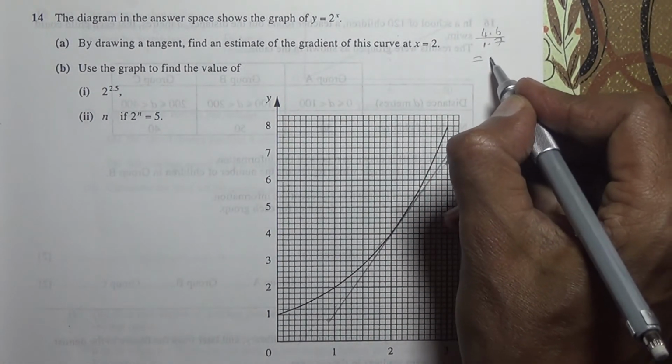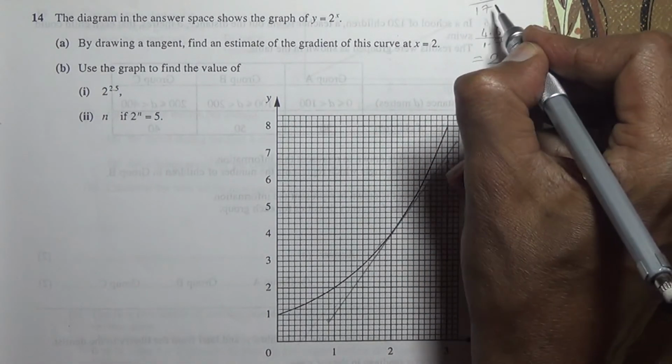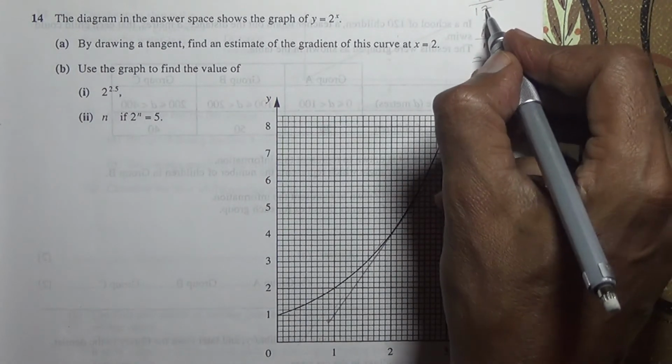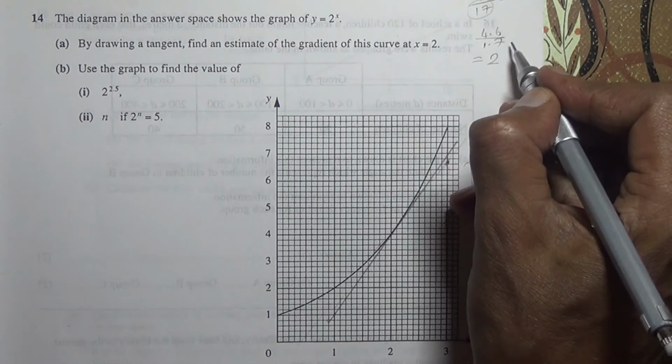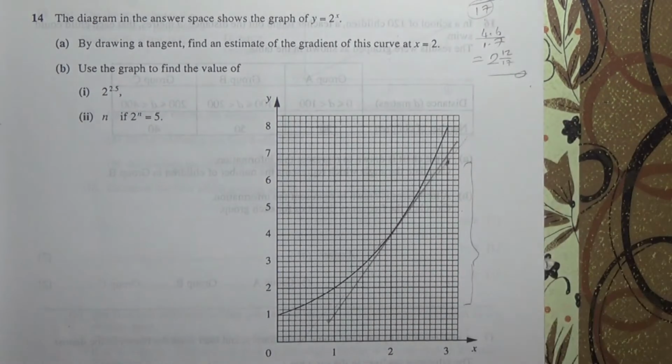If you were to divide this, you're going to get 2, because that's like 46 over 17, and 46 minus 34, because 2 times 17 is 34, it's going to be equal to 12 divided by 17. So that's your gradient, basically. Okay, so the gradient is 2. It's an estimate, it's not exact.